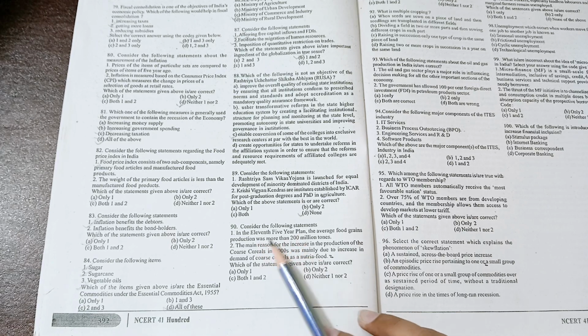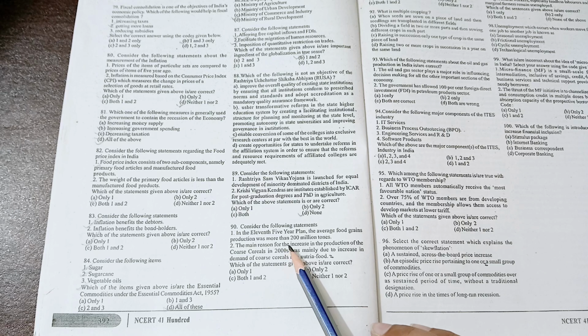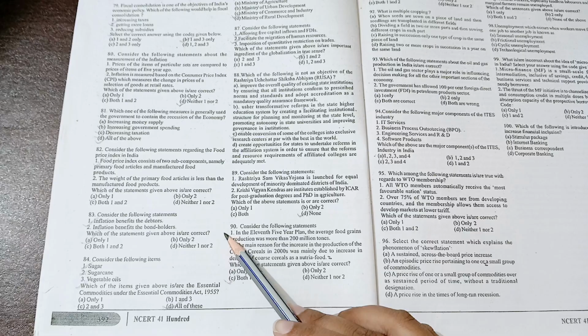Consider the following statements. In the 11th five-year plan, the average food grains production was more than 200 million tons. The main reason for the increase in the production of the coarse cereals in 2000s was mainly due to increase in demand of coarse cereals as a nutrient food. Which of the statements given above is or are correct? इसका आंसर है ऑप्शन सी, both 1 and 2.